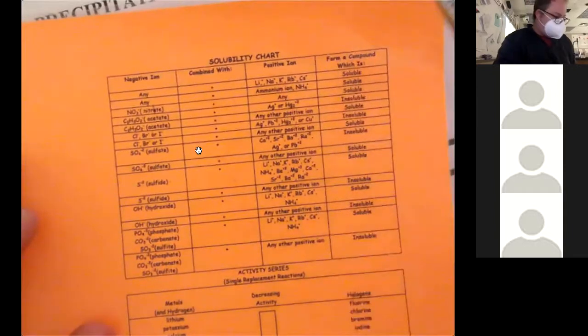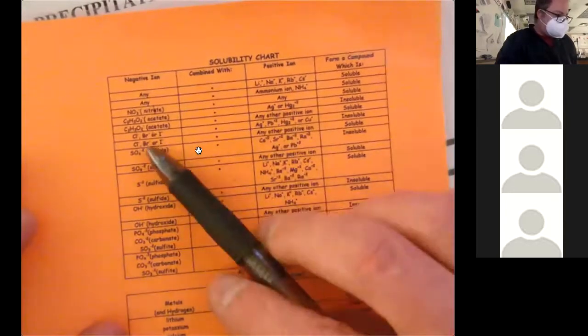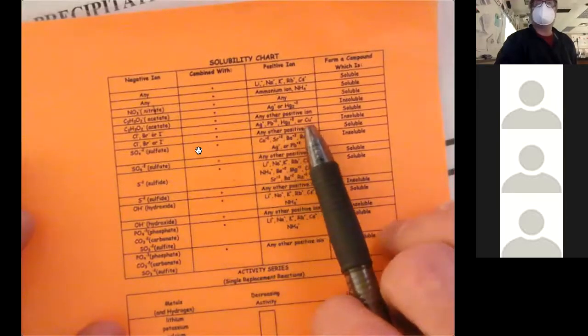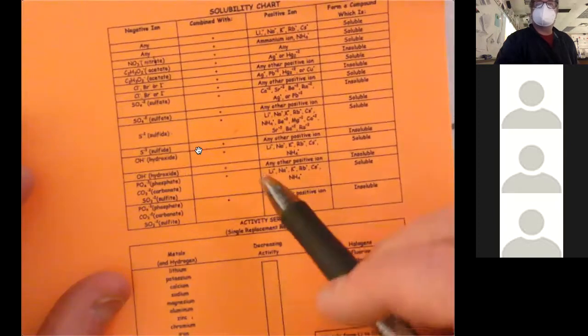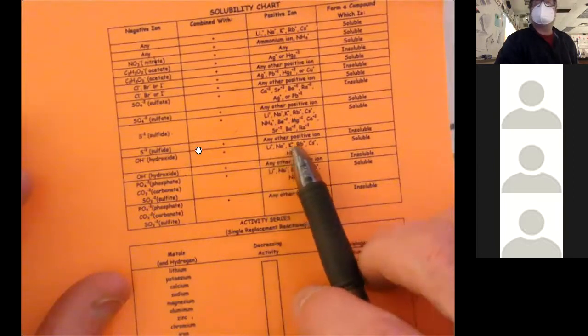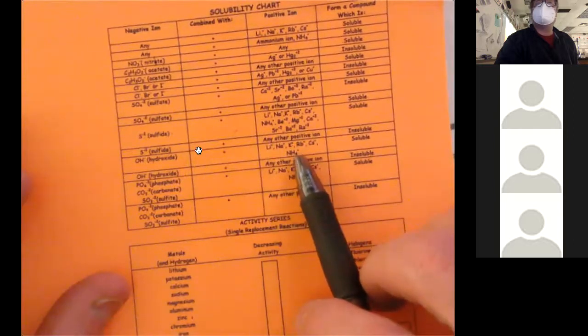Anything mixed with these is soluble. And then there are these ones that always kind of stick out: the halogens, except for fluorine, mixed with silver, lead, mercury, or copper. And things like calcium hydroxide, right? Most of the time, if you look, it's soluble with those alkali metals and then ammonium, but anything else is insoluble.